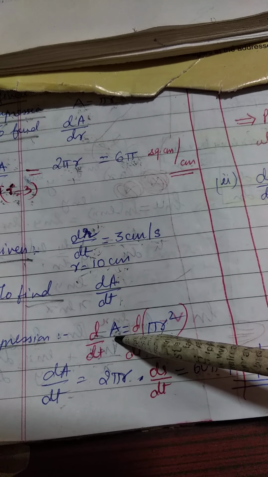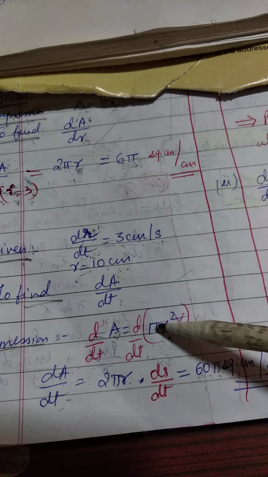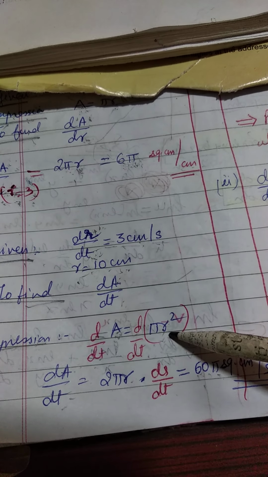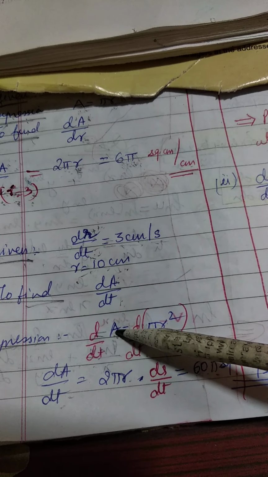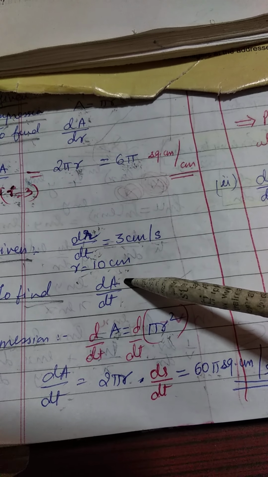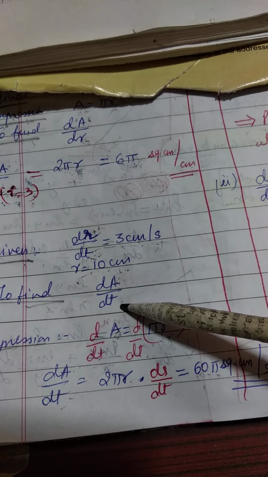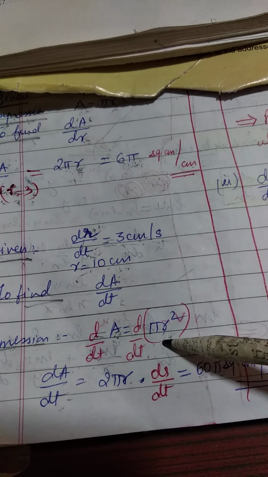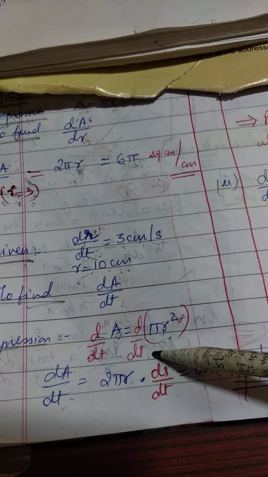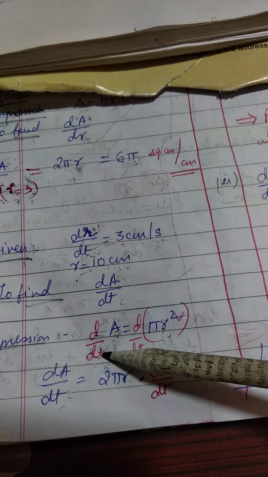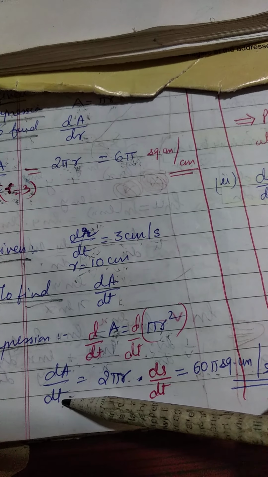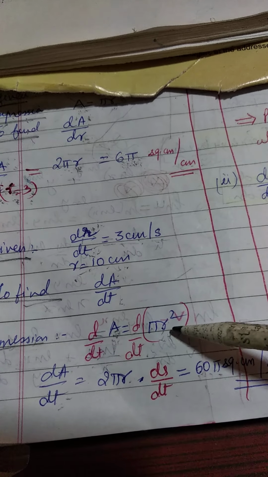It's a relation of area of a circle. That is, A is equal to pi r square. Now here, you have to find dA on dt, so you will have to differentiate both sides with respect to t. So A's derivative with respect to t is dA on dt. Now pi is a constant, r square.